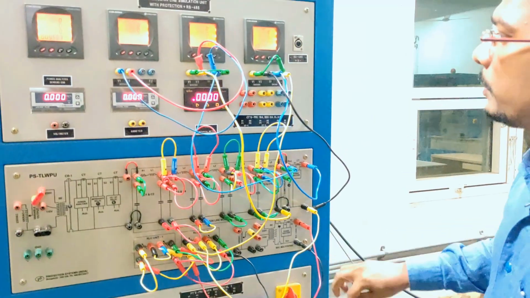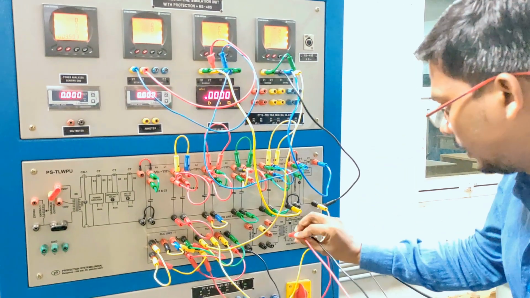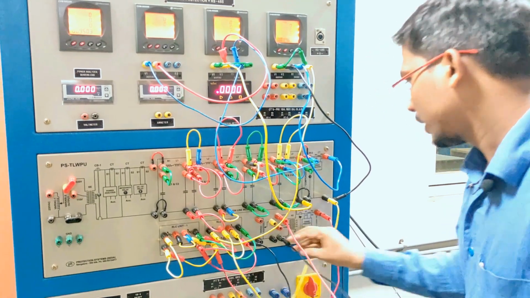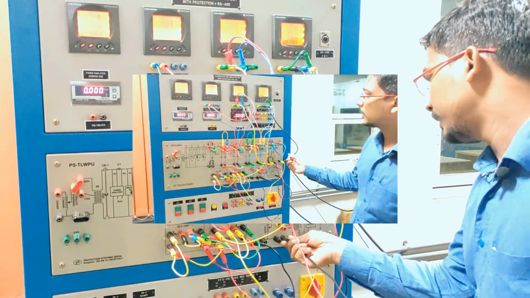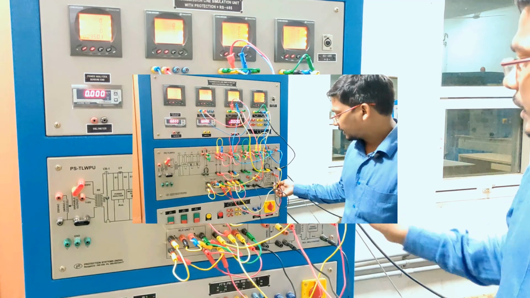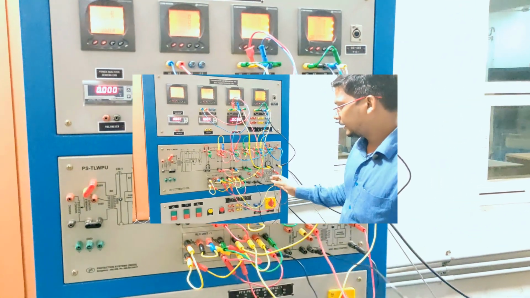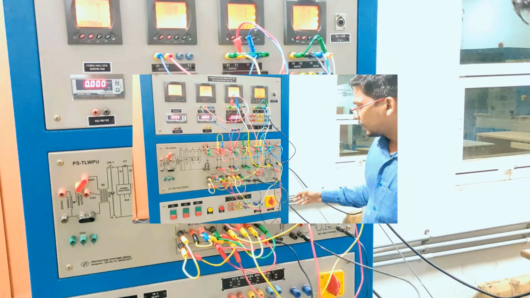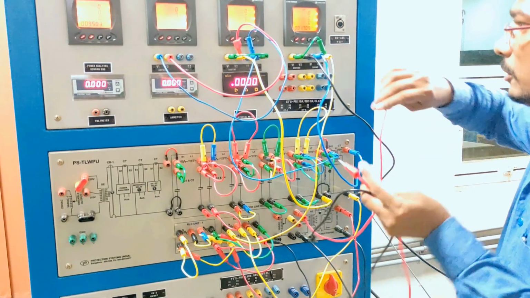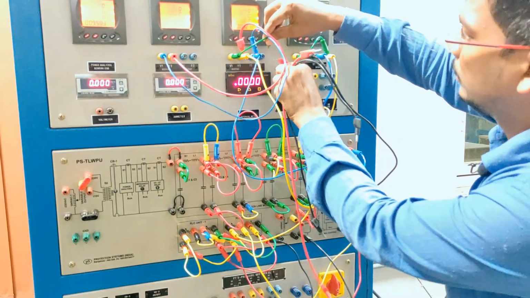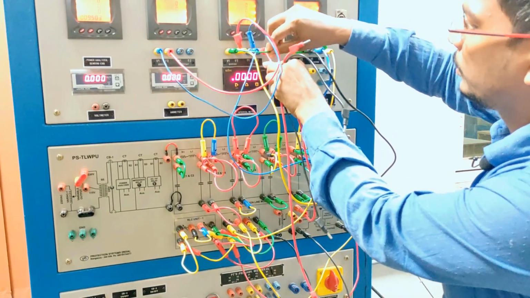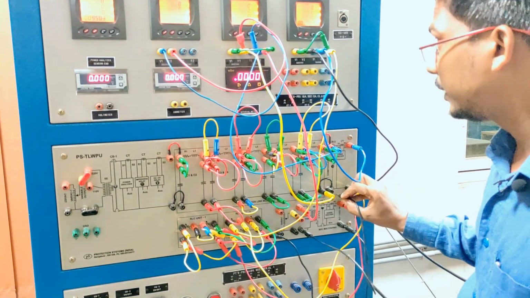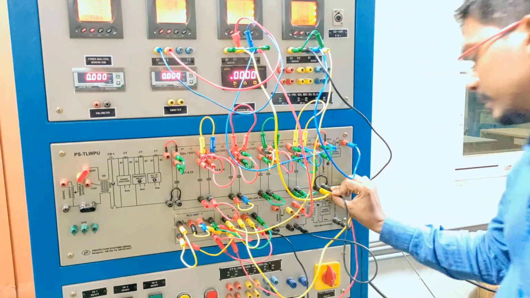Next, the output of the power analyzer will be connected to the input of the tap changing transformer. And the input of the power analyzer is already connected. This tap changing transformer is already connected in series with the compensation. So what will happen here? This will be connected to the output of the power analyzer plus, and the negative is common. So negative we can connect here, and neutral we can connect here.